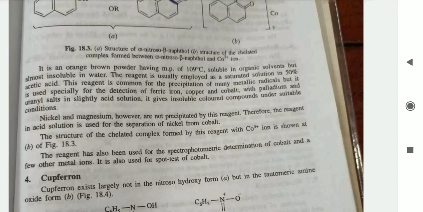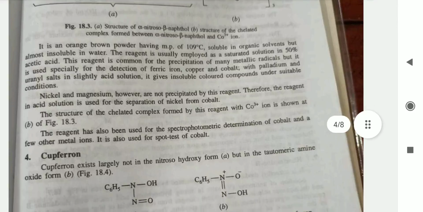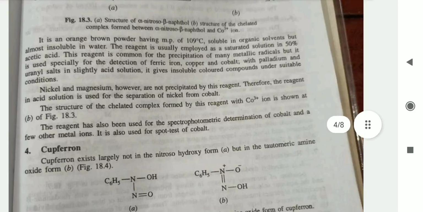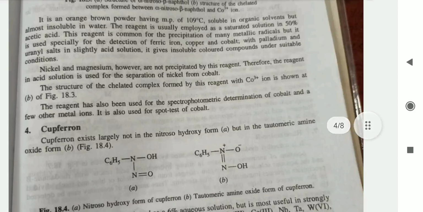It gives insoluble colored compounds under suitable conditions. Nickel and magnesium, however, are not precipitated by this reagent. Therefore, the reagent in acid solution is used for the separation of nickel from cobalt. The structure of the chelated complex formed by the reagent with cobalt 3+ ion is shown at B of figure 18.3.